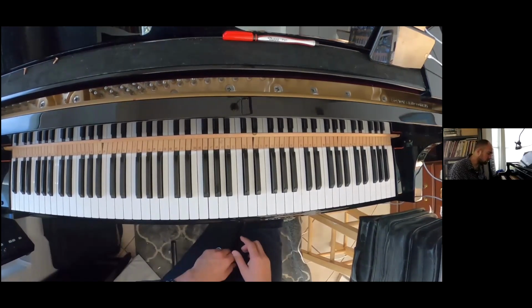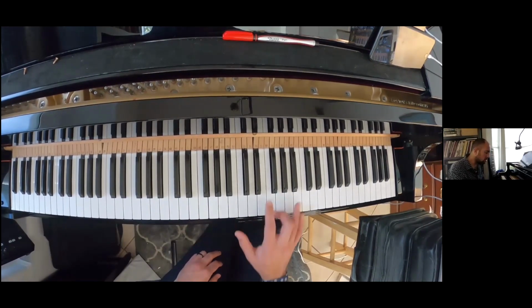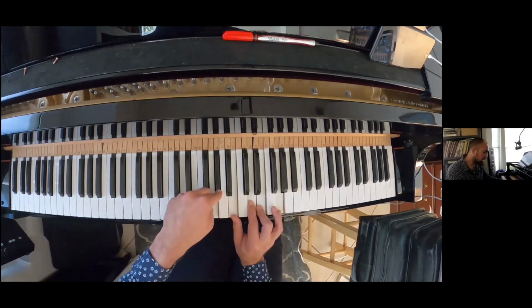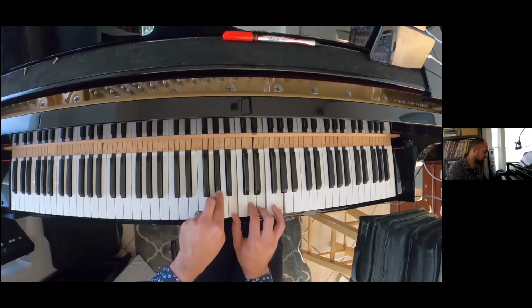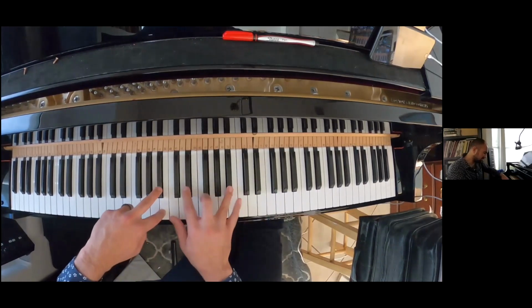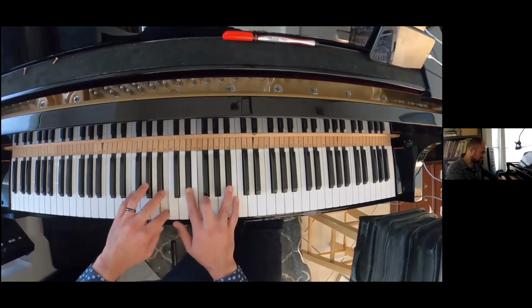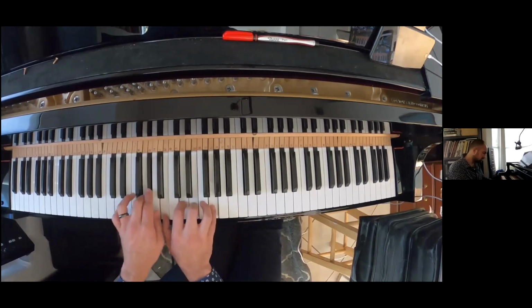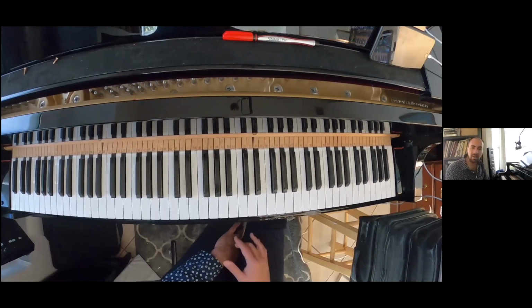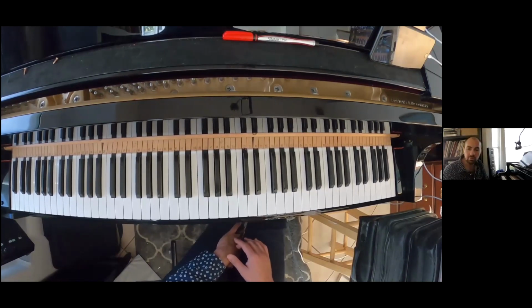So that's kind of cool to go between the different chords. You're going between flat 9, sharp 11, diminished, flat 9, sharp 9. So these are all, you have lots and lots of options to explore.